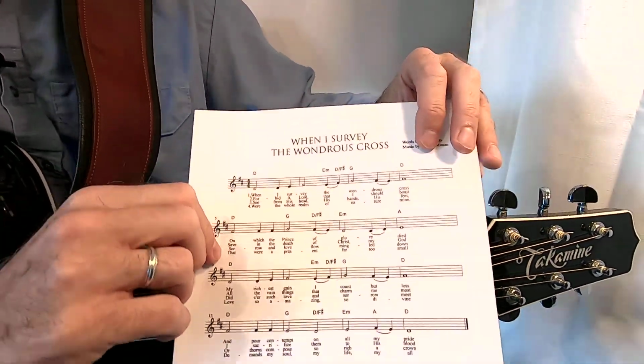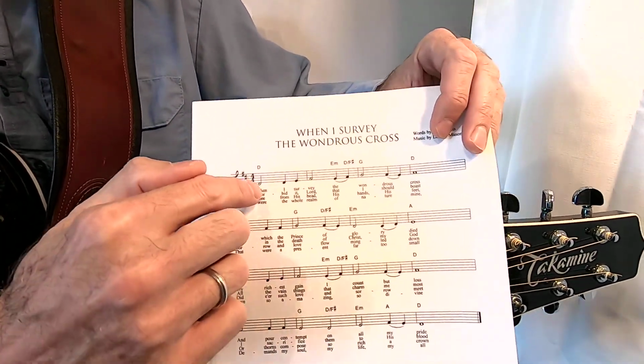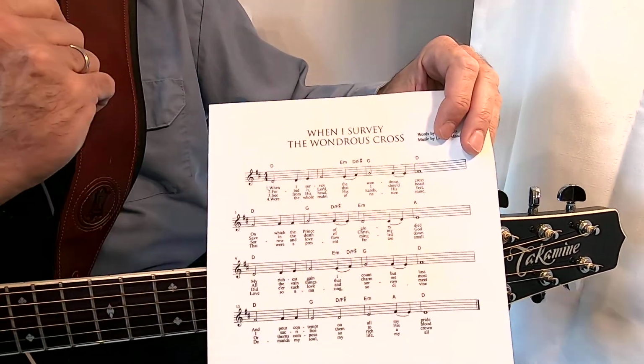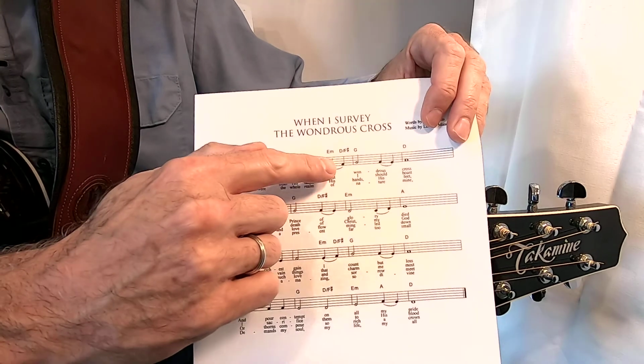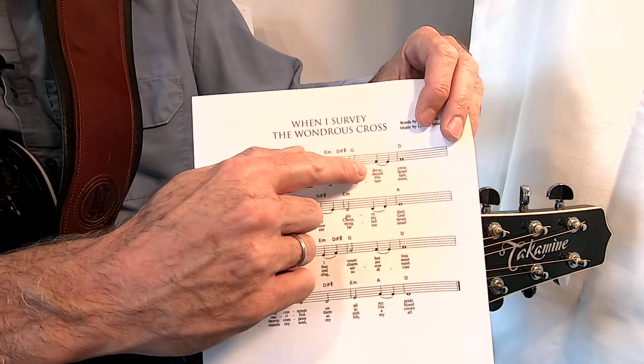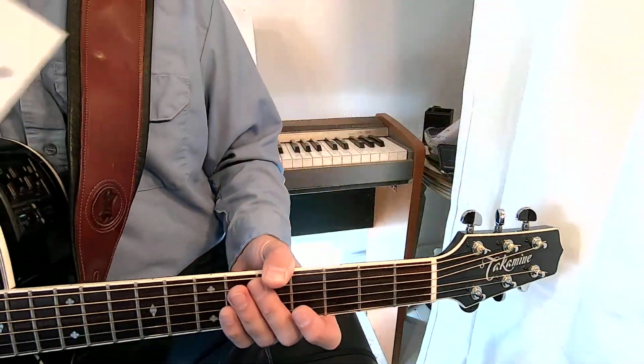A couple of strong examples that I've come across over the years is When I Survey the Wondrous Cross. When you take a look at the music, you'll see in this case we have a D, E minor, D, F sharp to G transition. That can look a little daunting, going from E minor to D with an F sharp bass to a G. Another is In Christ Alone.